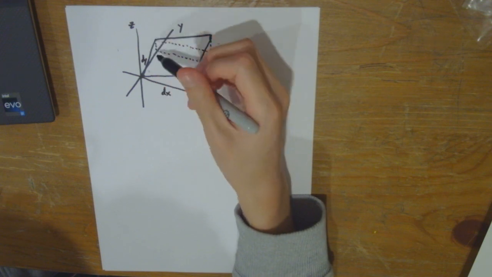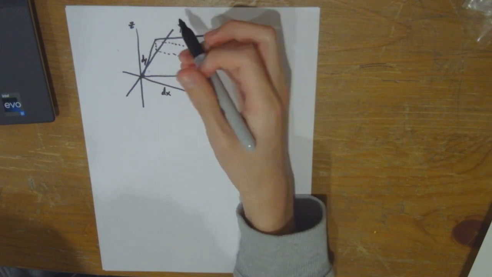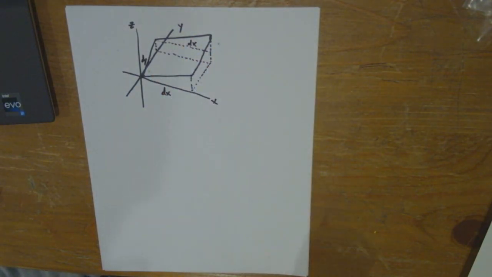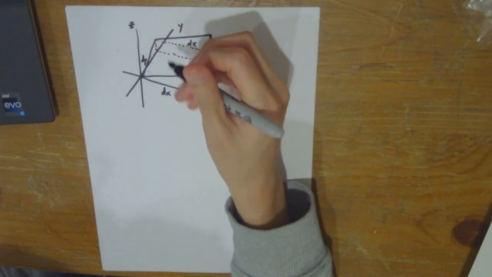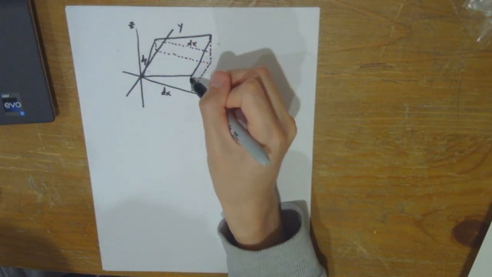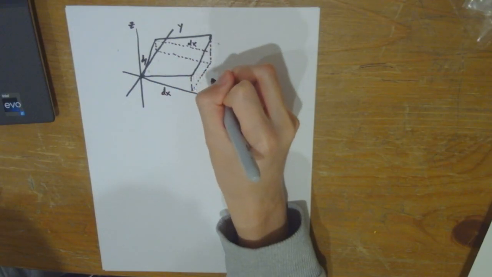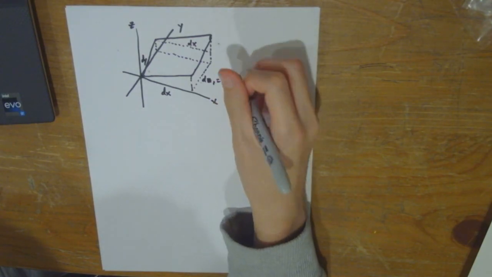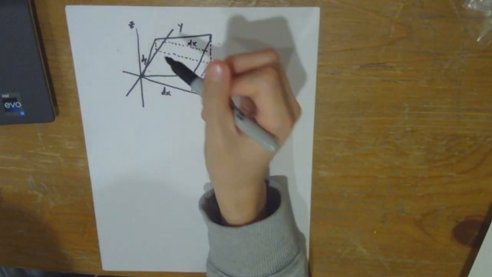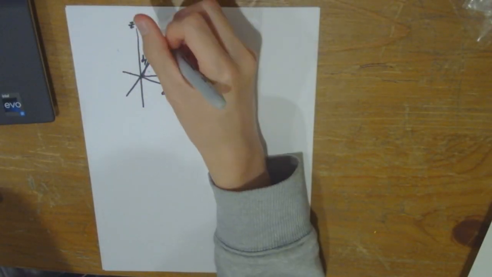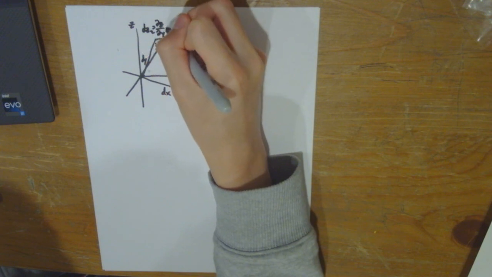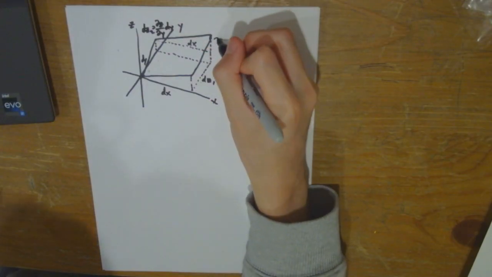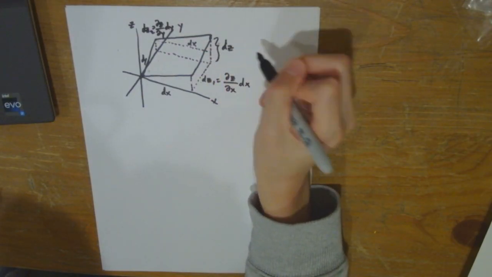But notice that these lengths are equal. This is also dx, and these lengths are also equal because it's a parallelogram. Now, we know that this length can be considered dz1, or the partial derivative of z with respect to x times dx. And this length is dz2, which is the partial derivative of z with respect to y times dy. So how is it that when we add these together, we get dz?